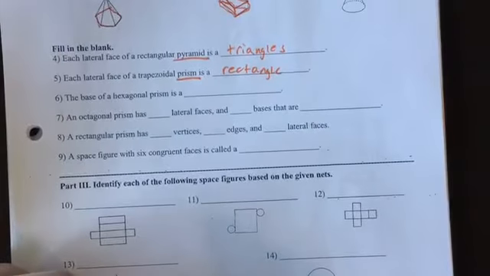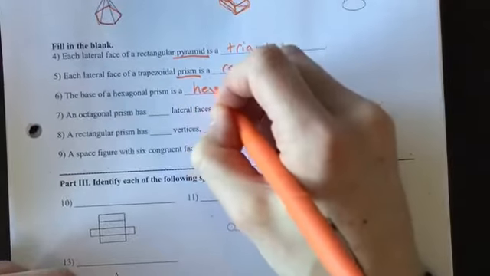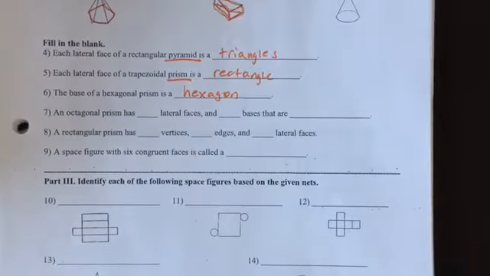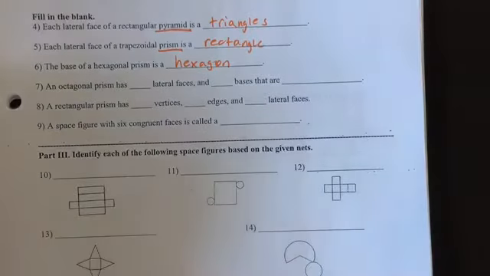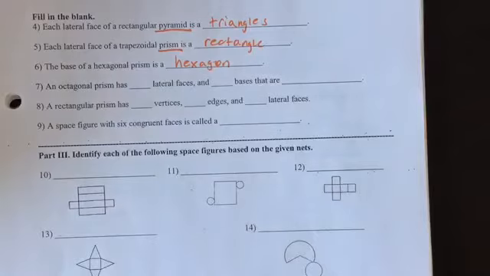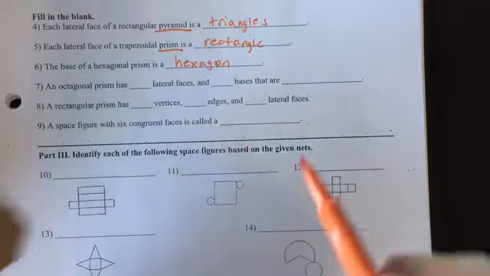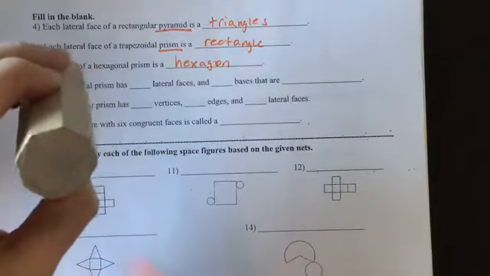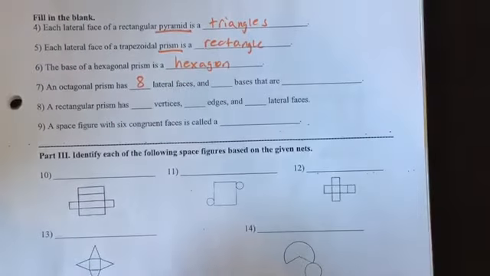And then number 6, the base of a hexagonal prism is a hexagon, right? We're always naming by its base. Let's go on to numbers 7, 8, and 9 now. Go ahead, do your problems. Answers. An octagonal prism. I have an example right here. How many lateral faces does it have? That's those rectangles. If an octagon has 8 sides, it's going to have 8 lateral faces.